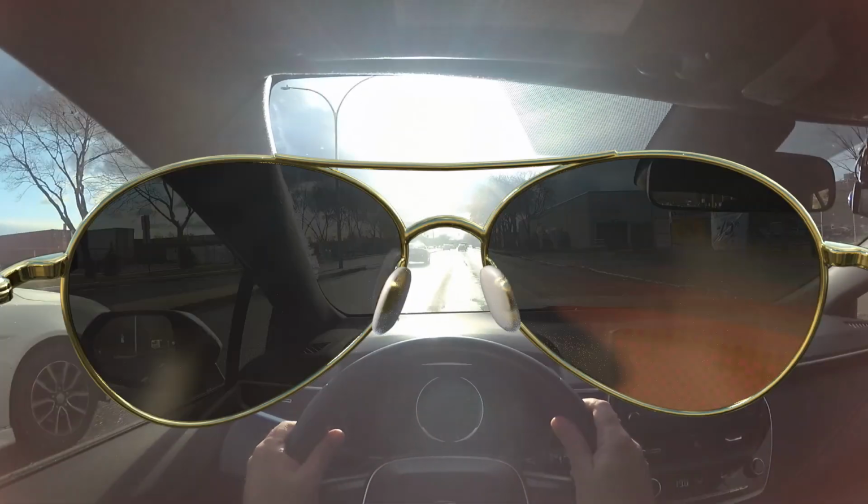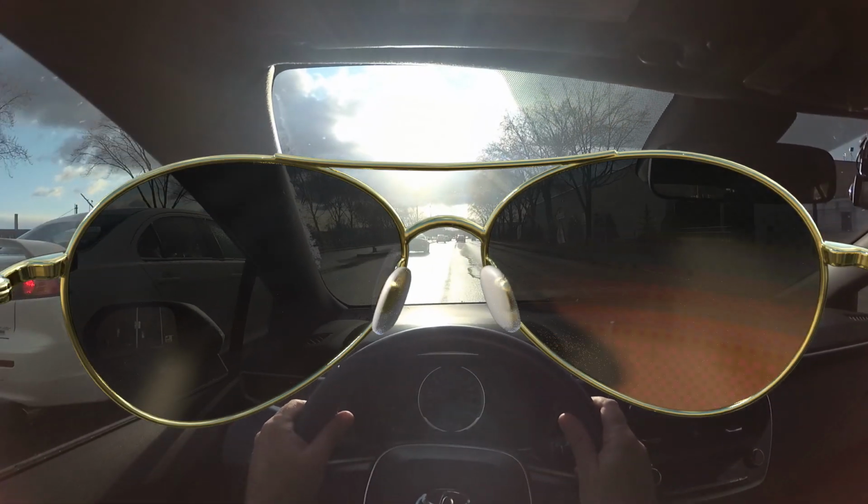They help a lot when driving in sunny conditions in general, but one situation where they make a huge difference is when the sun is shining on wet asphalt. And as a bonus, you'll look a lot cooler when driving.